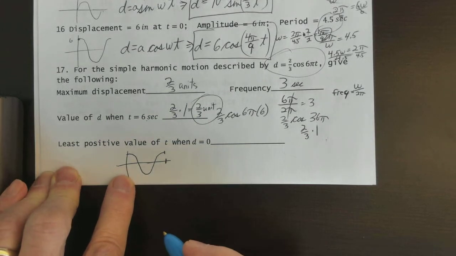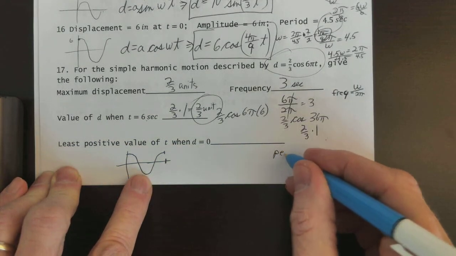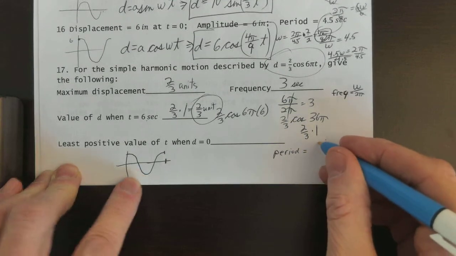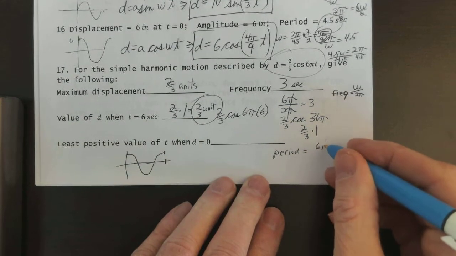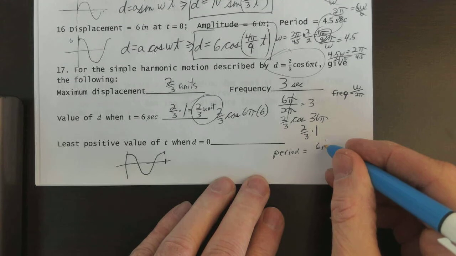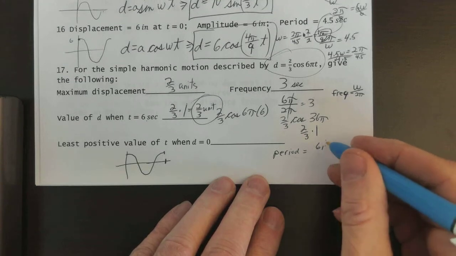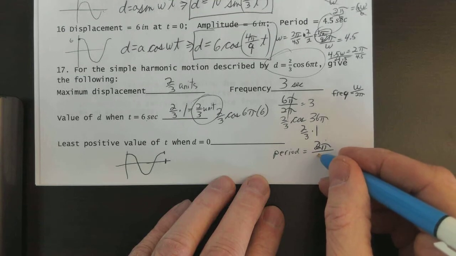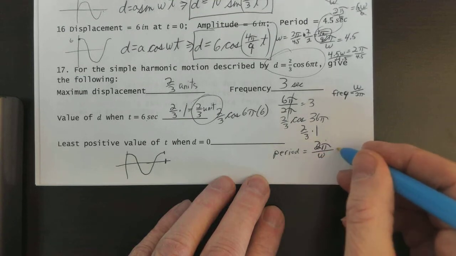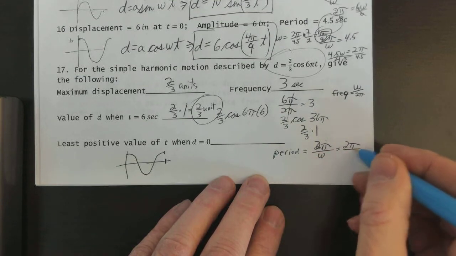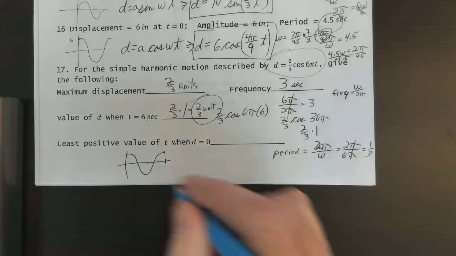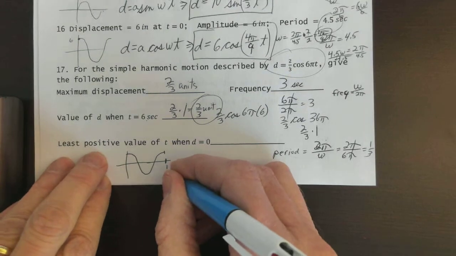Now the period is equal to 2 pi over omega, which is 2 pi over 6 pi, which is 1/3.